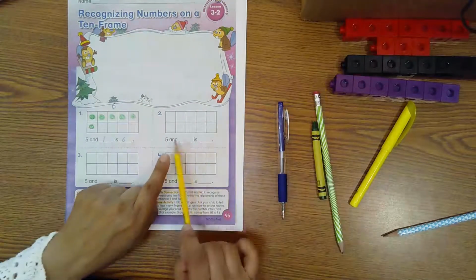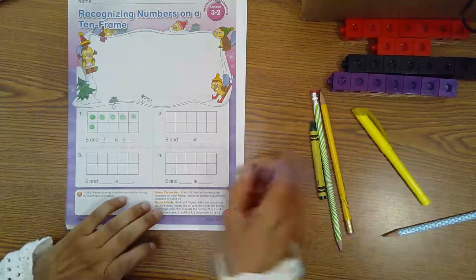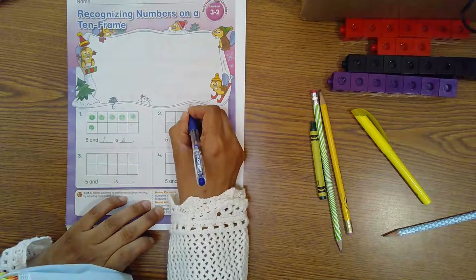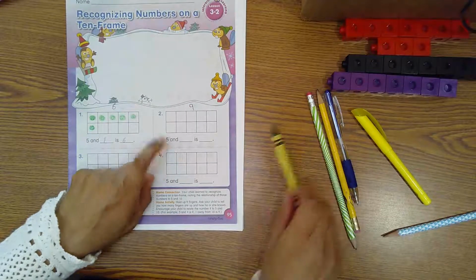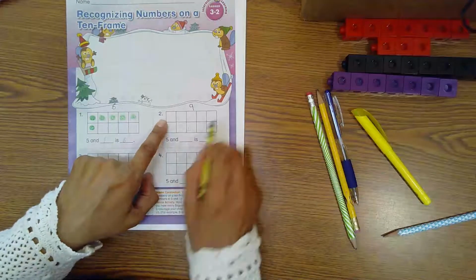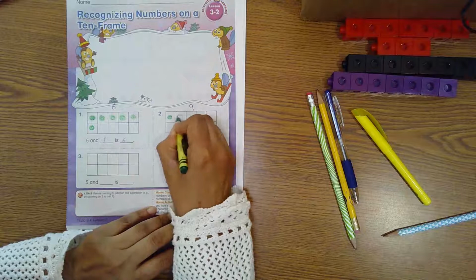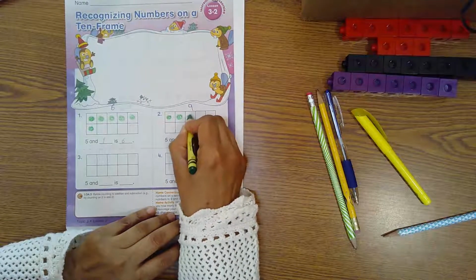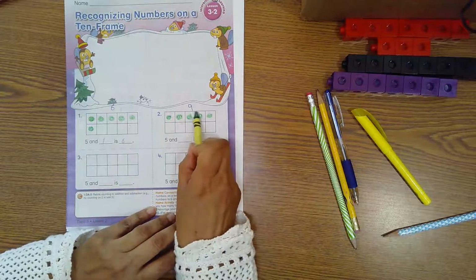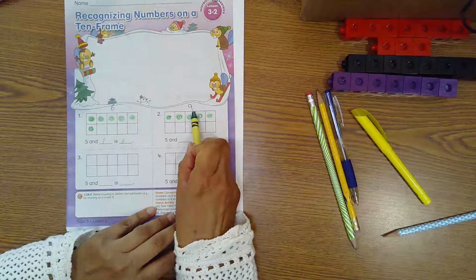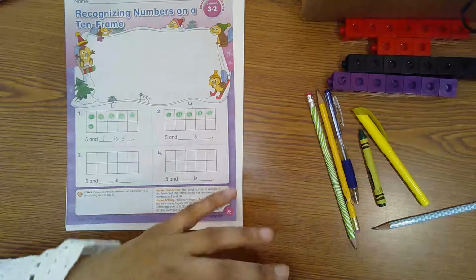All right, let's do another number. Let me have 9 here. For number 2, I need 9. So I'm going to start filling my first row, starting from the left side, with 5. 1 2 3 4 5, but my number is 9. I need more. Let me use a different color.